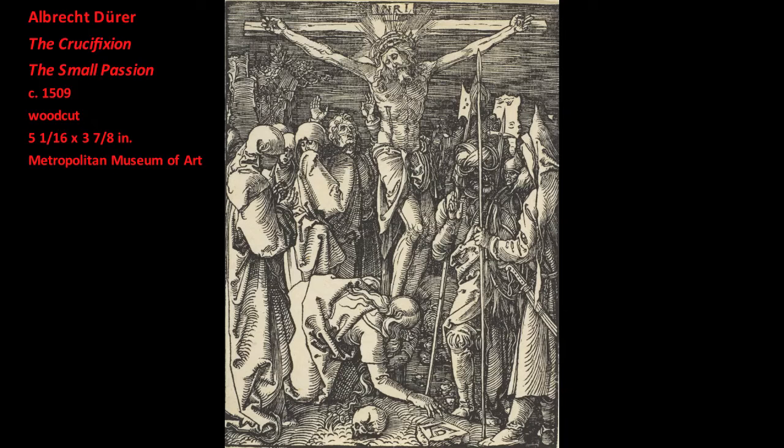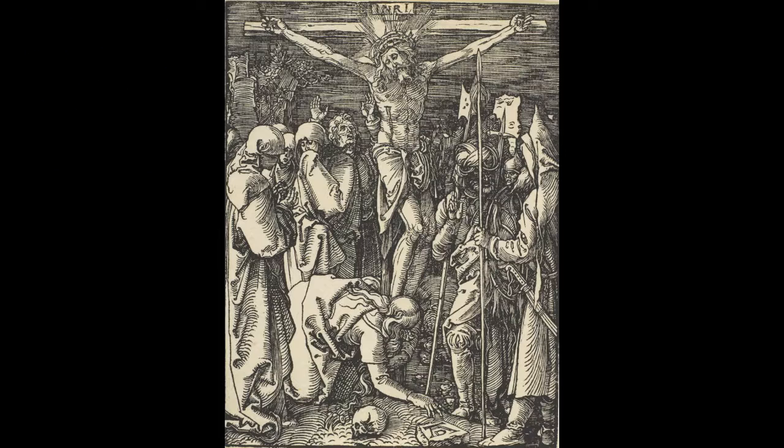In the Crucifixion from his small Passion from around 1509, Dürer radically rethought his approach to visualizing the subject. Compared with the print from the large Passion, this image has almost no historical context or discernible pictorial space. The crowd of figures all stand close to the foreground, as if they were in the viewer's time and place. This sense of visual immediacy heightens the sacred drama's emotional impact.